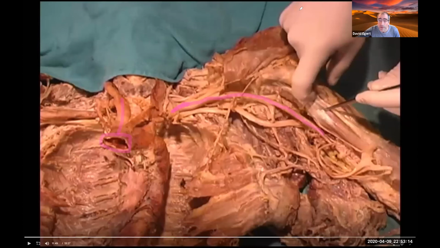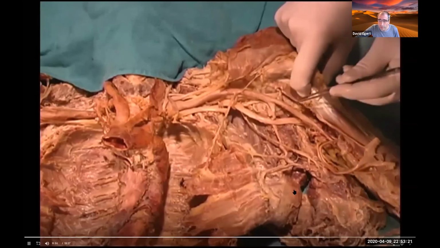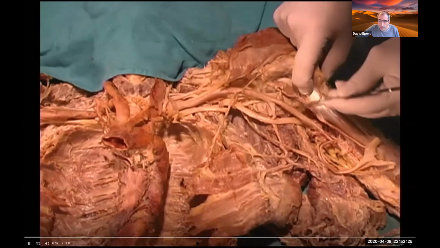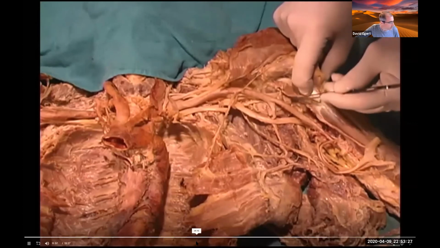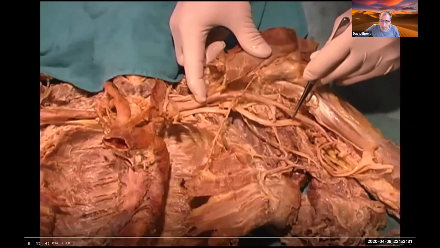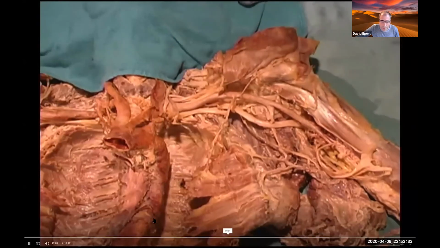Let me clear this. To the point where it crosses the lower border of the teres major, which is about here, as you can see by the tendon of the latissimus dorsi muscle underneath. So this would be the segment that includes the axillary artery. Now, it's nice to divide the axillary up into 3 parts.